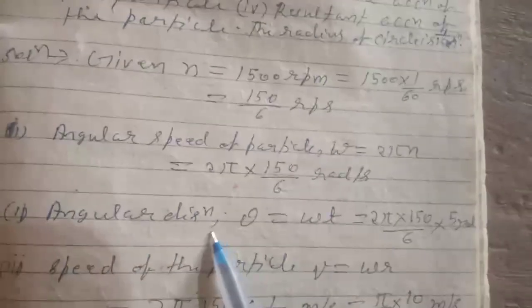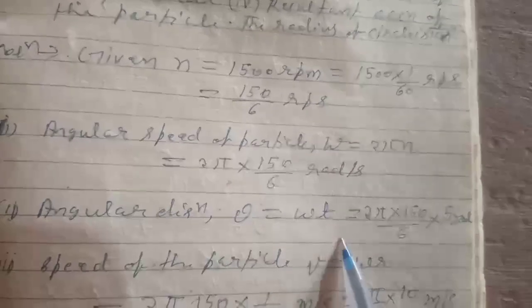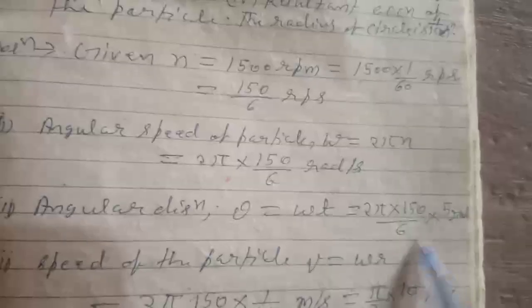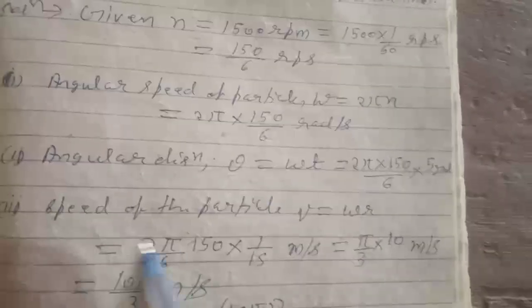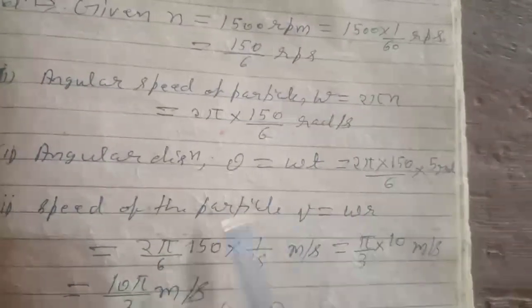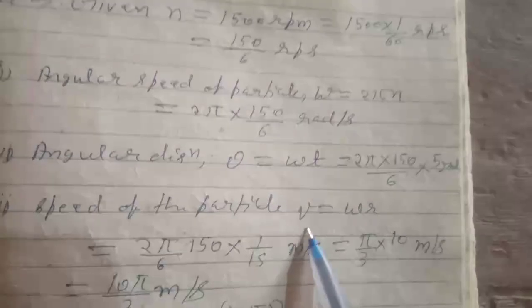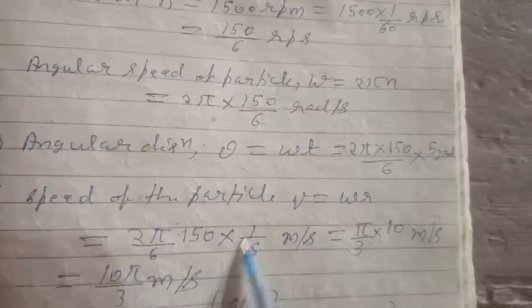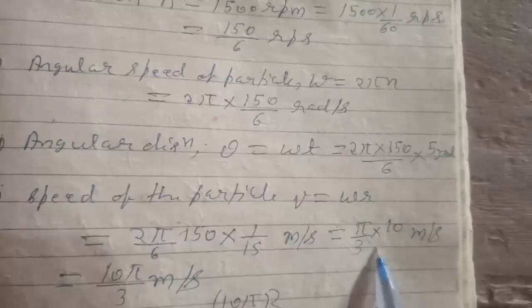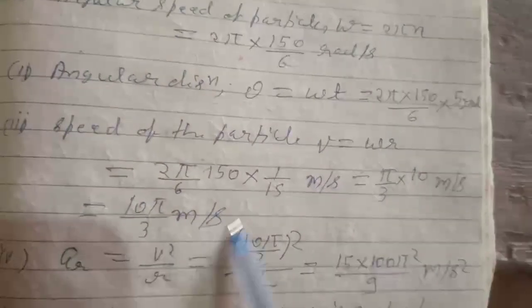And angular displacement theta equals omega into t. So 2 pi by 150 into 6 into 5 radian, answer. Hence the speed of the particle, v equals omega r, that is linear speed or tangential speed. v equals omega r, 2 pi by 6 into 1 by 50 into 1 by 15 meter per second. Pi by 3 into 10 meter per second equals 10 pi by 3 meter per second.